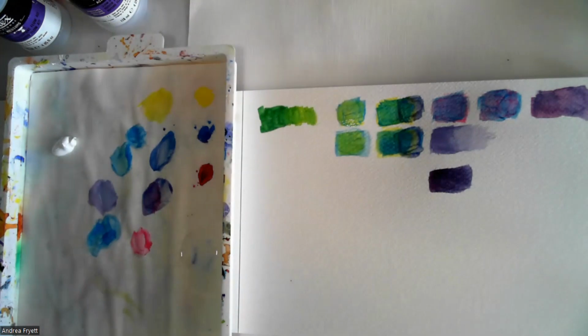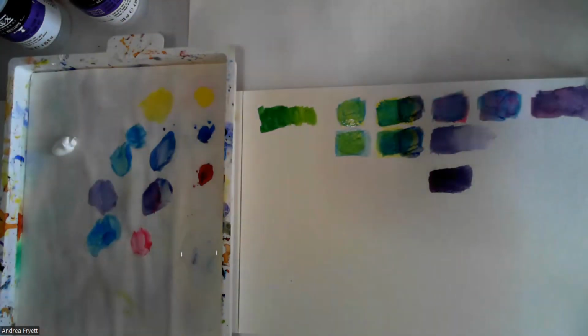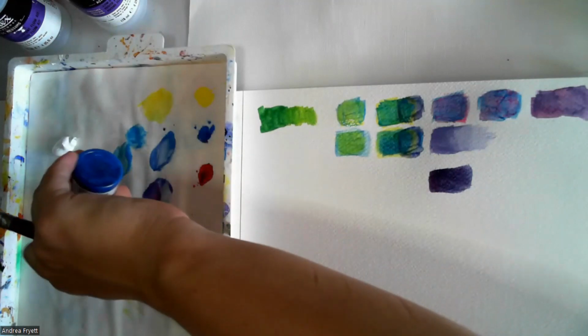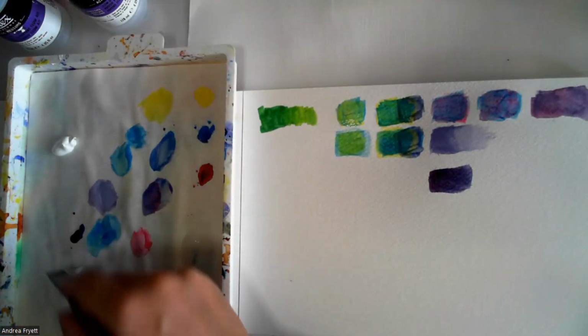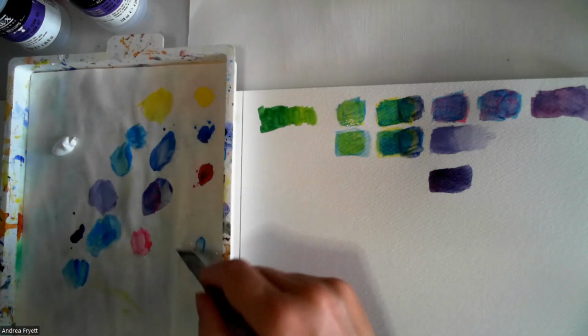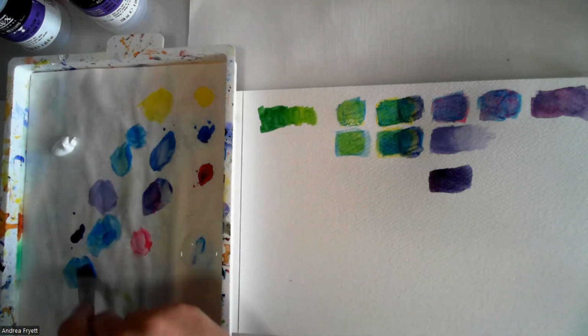So this is a bit more red than the other one. So let's say I wanted to tint it back to blue. I'm gonna grab my blue pigment and a bunch of my gel medium.